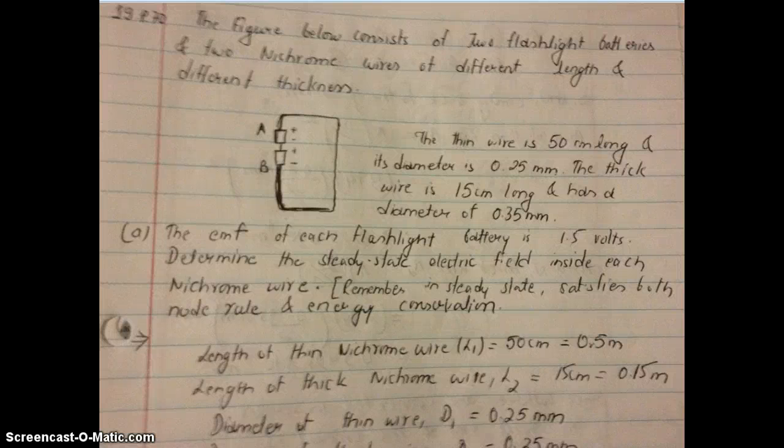For this screencast of chapter 19, I have chosen a problem from the book which uses the loop rule and node rule to determine the current in a circuit. The problem number is 70, and the problem is: the figure below consists of two flashlight batteries and two nichrome wires of different length and different thickness.